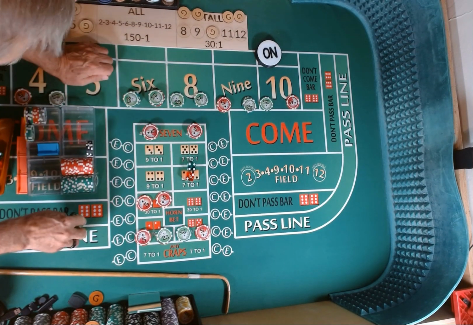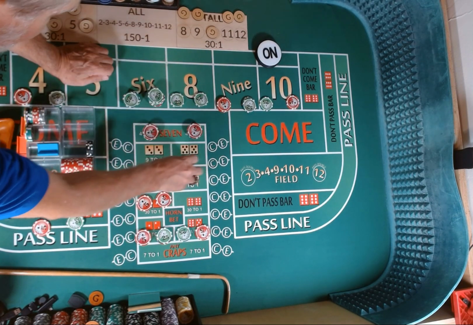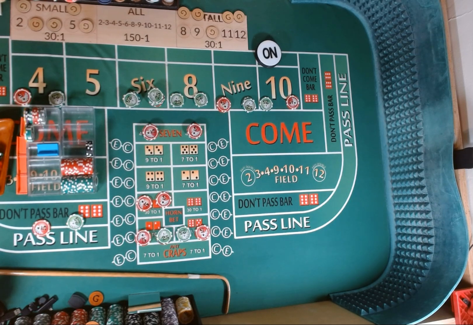Both die are on axis. We're halfway through.